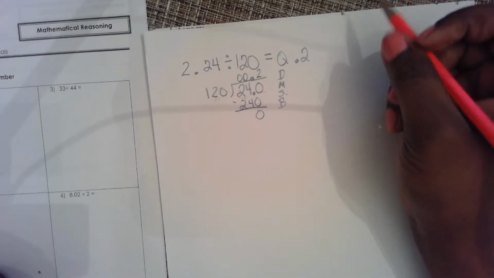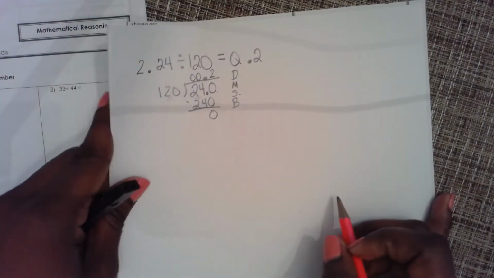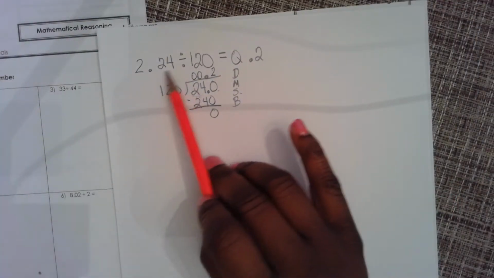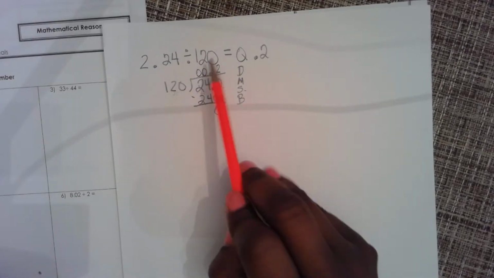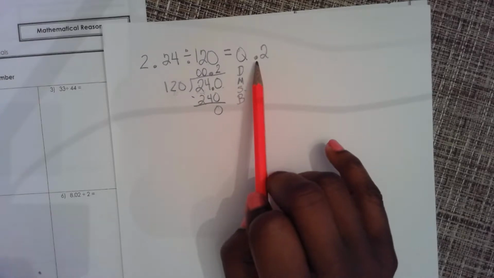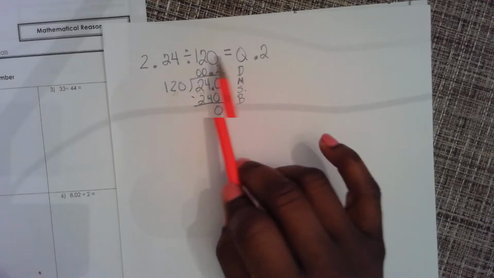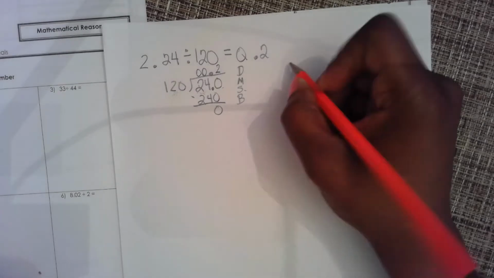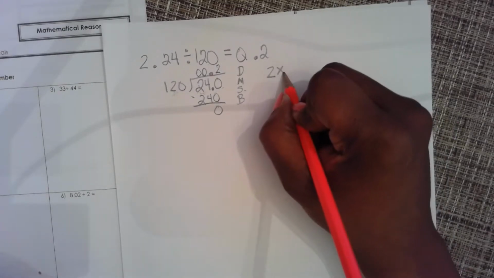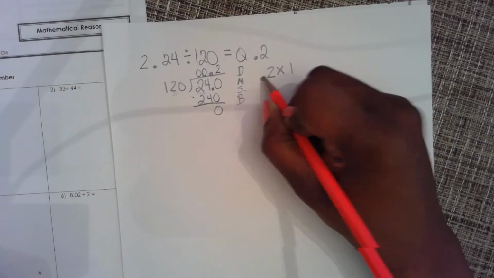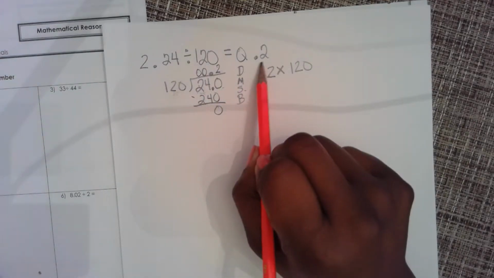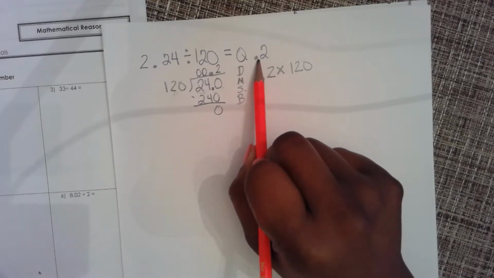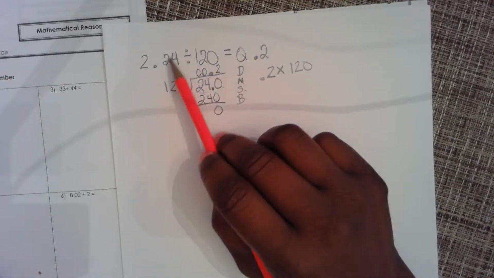2/10. If you want to check your work, which I recommend you do, we know division is simply the opposite of multiplication. So 24 divided by 120 equals the quotient of 2/10. But also you can look at it like this. 2/10 times 120. I'm just going backwards because it's the opposite, but I'm taking the quotient and multiplying it by the divisor to get the dividend.